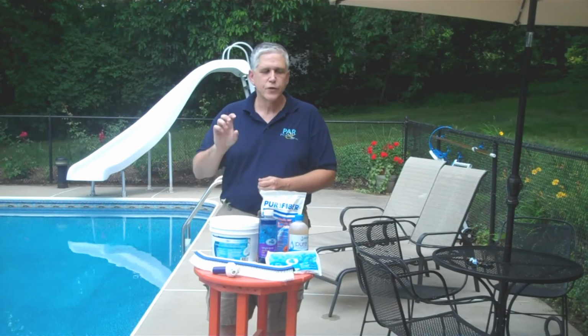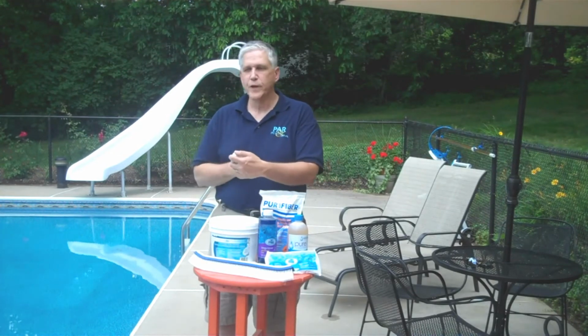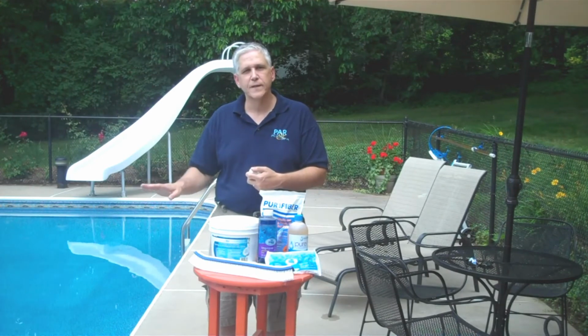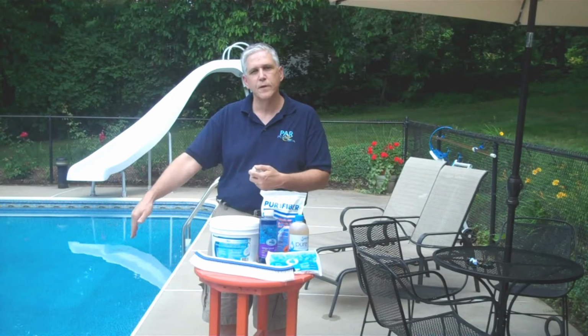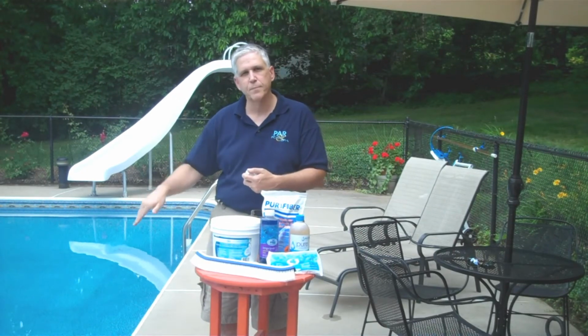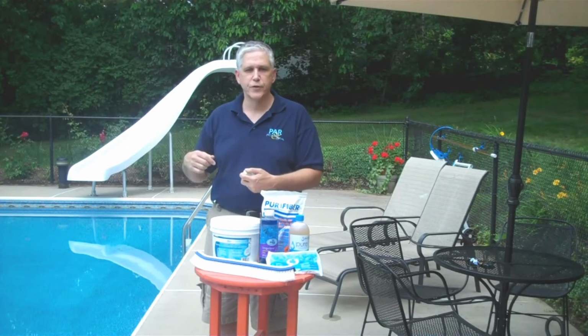Most customers turn their eyeball, and that's that nozzle, so it's turning up so they can see ripples across the top of the water. You don't want to see that. You want to turn your eyeball and face it down towards the bottom of the pool. And that's going to force water down to the bottom, and then it will bring it up, and you will end up with much better circulation.